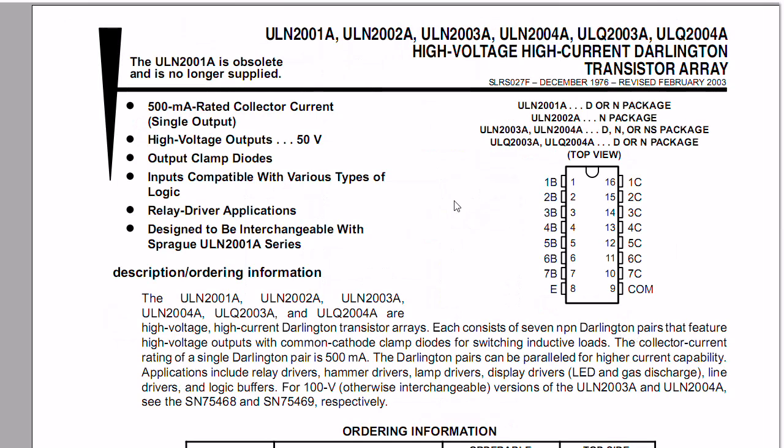Here's the spec sheet to the ULN2003A. It is a 16-pin device. Each output is rated at 500 milliamps at 50 volts. Way more than what we need here, of course. Like I said, I have a whole web page on that in the description.